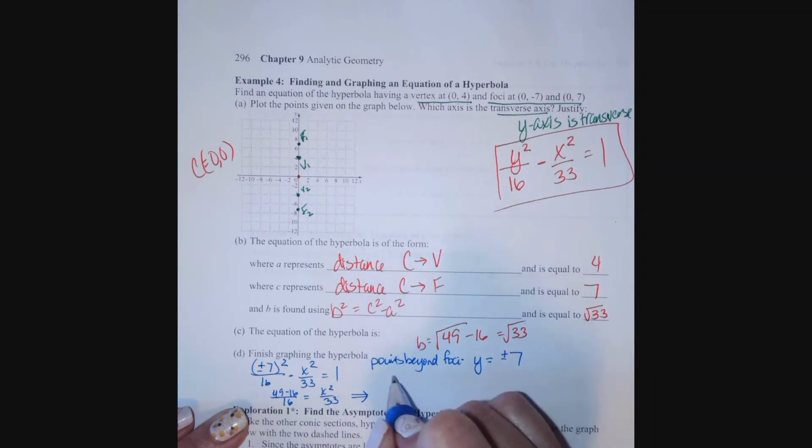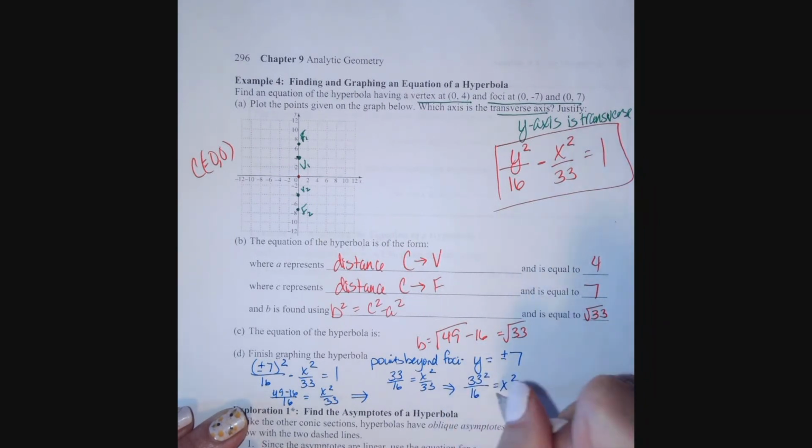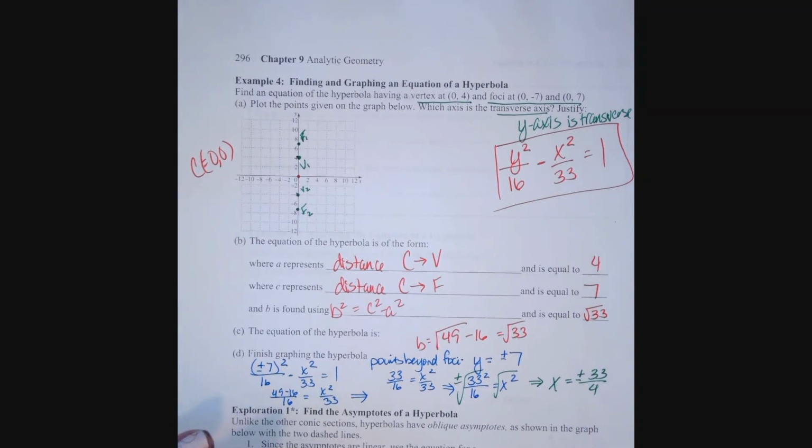So when I simplify that, I get 33 over 16 equals x squared over 33. To solve that, I multiply both sides by 33. So I have 33 squared over 16 equals x squared. I take the square root of both sides, and I get values for x at plus or minus 33 fourths.